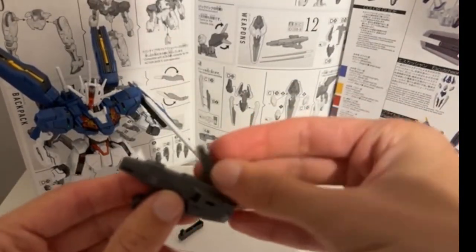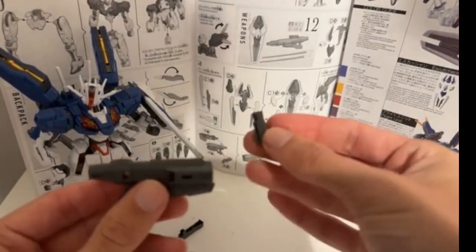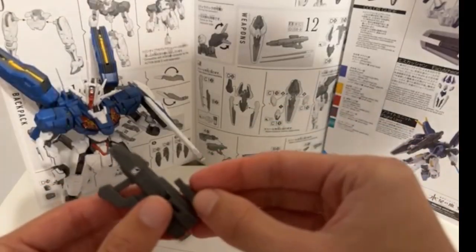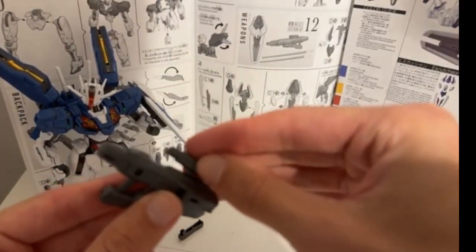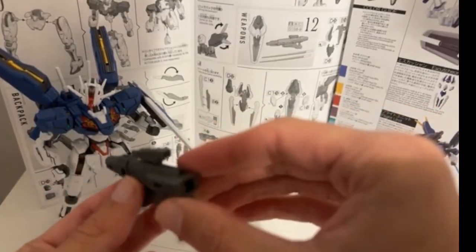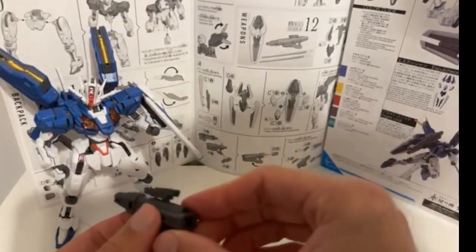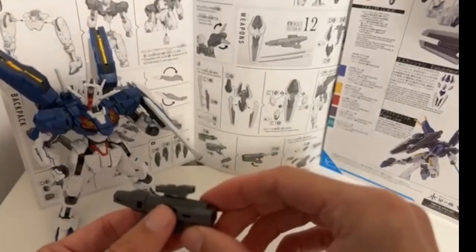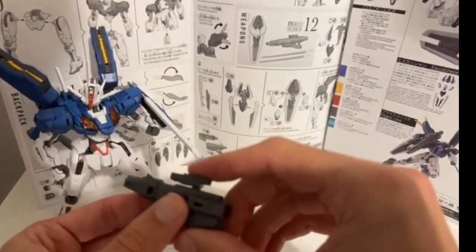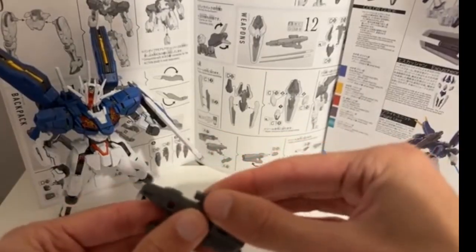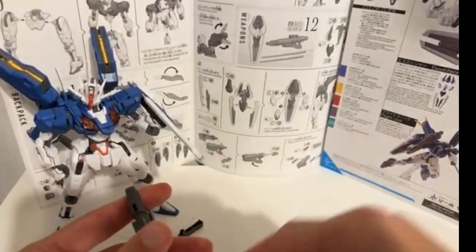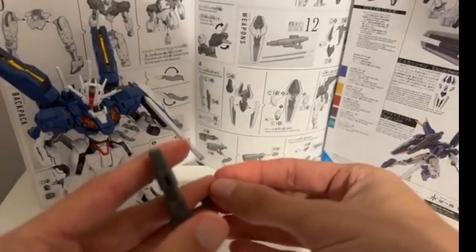So this one will go, it looks like in the middle, I think. Like, is that right? I'm trying to look at the picture. I think that's right. So we're just gonna stick this one here. And then the other two go on the sides.